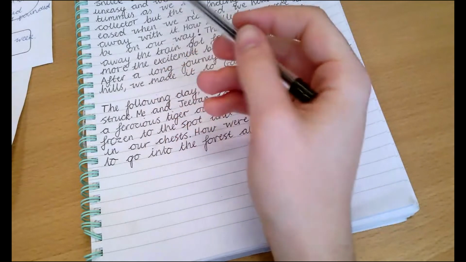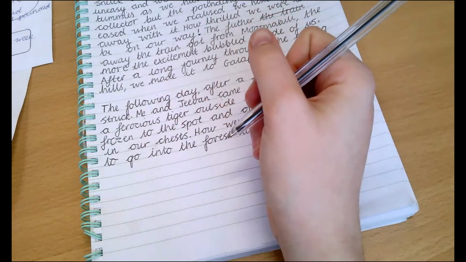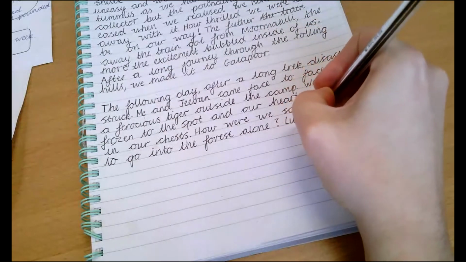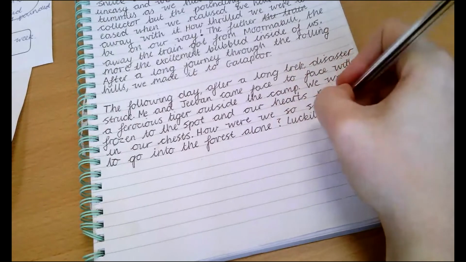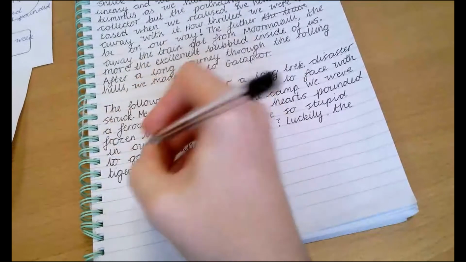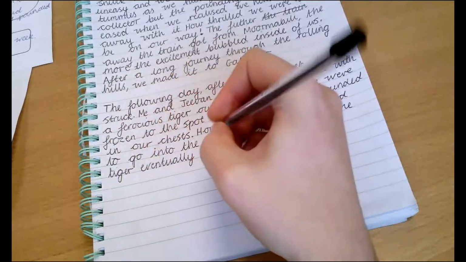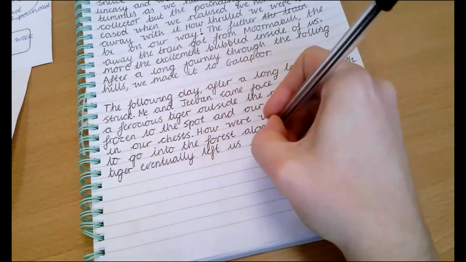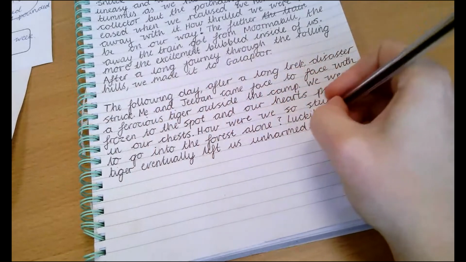Okay, but actually now I need to go on to the second point, which was actually that the tiger left us unharmed. Okay, we think that he might have been protecting us from the wolves. Okay, so I'm going to go luckily. And what kind of happened luckily? Well, the tiger eventually left us. How did he leave us? Well, he didn't harm us, so he left us unharmed. Full stop.